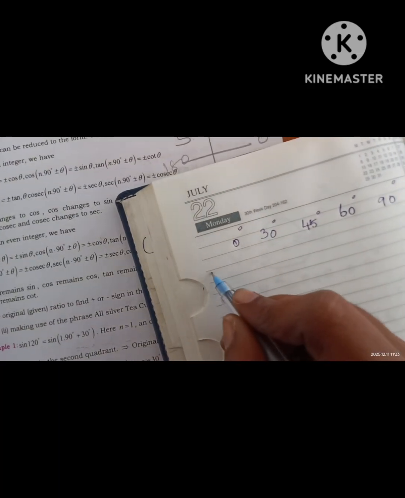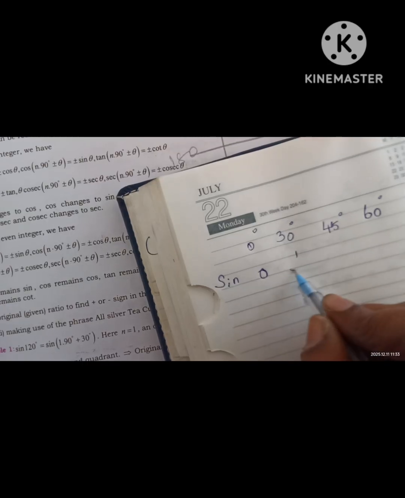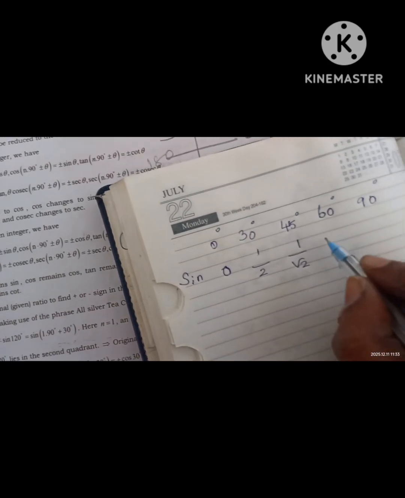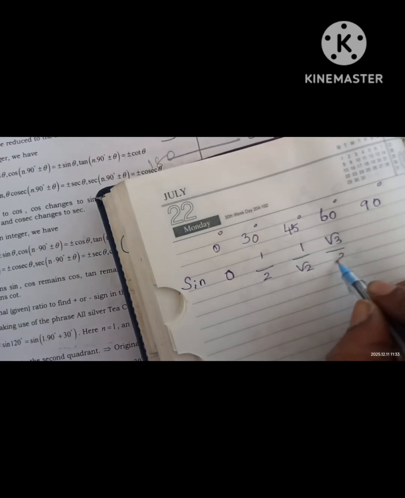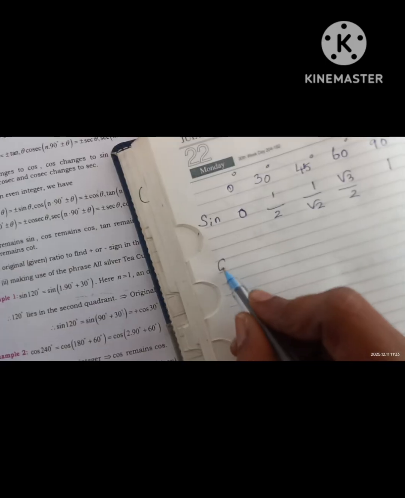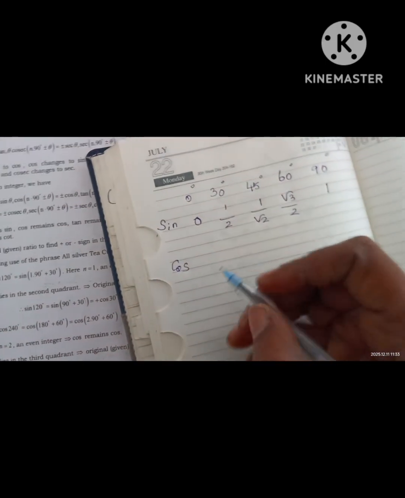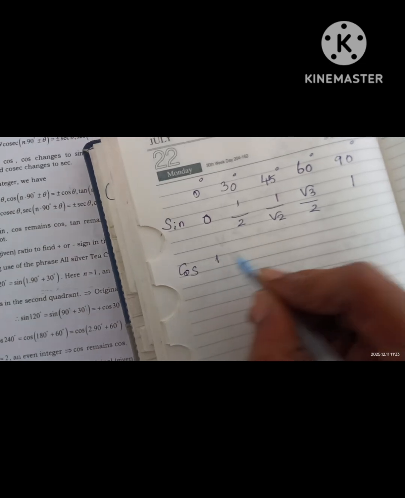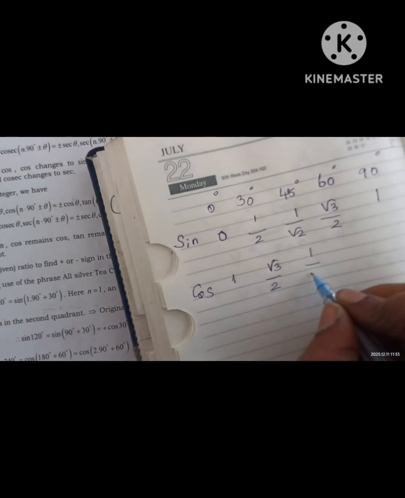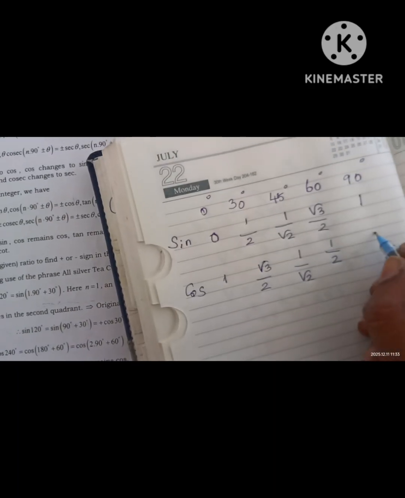So we know sine 0 is 0. Then next ones, 1 by 2, 1 by root 2, root 3 by 2, then 1. Now for cos, can you say the value for all the angles? Just in reverse order, right? So 1, root 3 by 2, 1 by root 2, 1 by 2, 0.